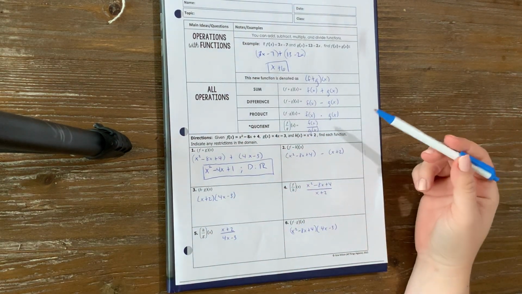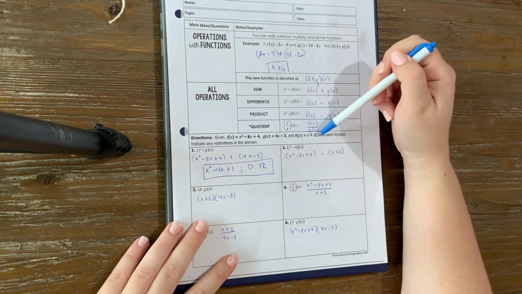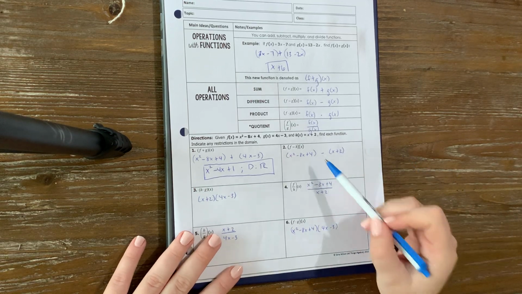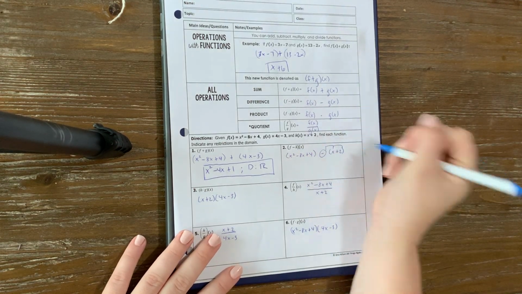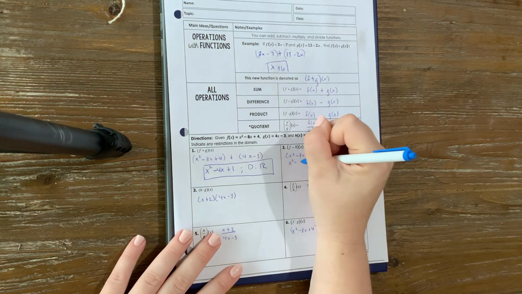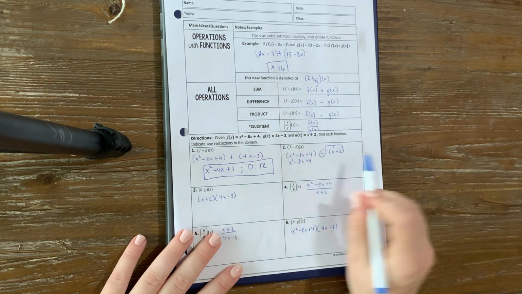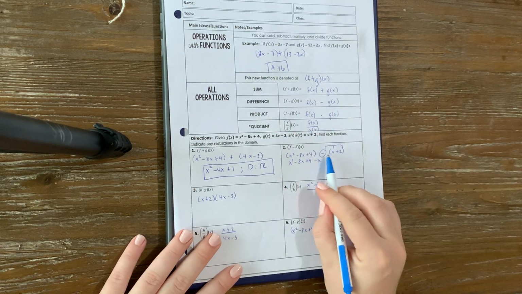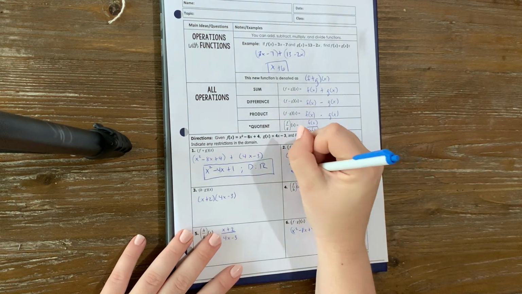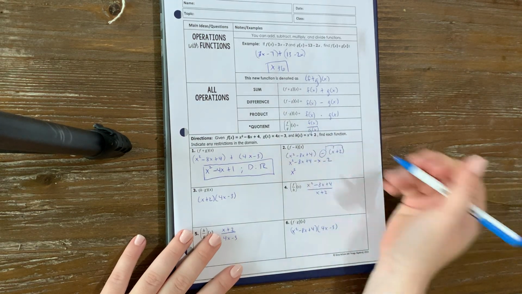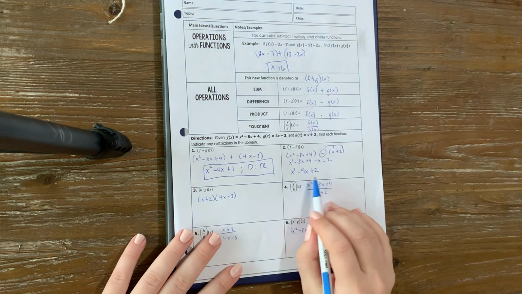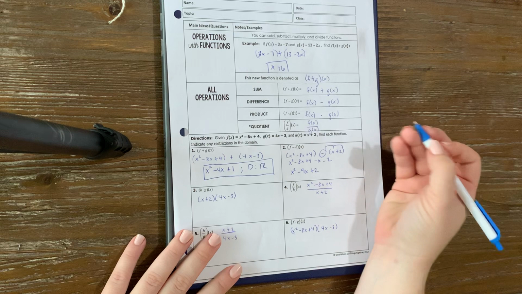Number 2, this time we're doing f of x minus h of x. Because it's subtraction, we have to distribute this negative through the second set of parentheses to start off with. This first set we can just pull down. Then we have negative times x is negative x. Negative times 2 is negative 2. From there, we want to combine like terms. So we have x squared. Negative 8x and negative x is negative 9x. 4 and negative 2 is a positive 2. Once again, we have a quadratic function, so the domain is going to be all real numbers.